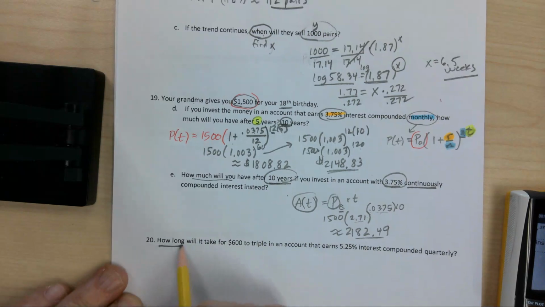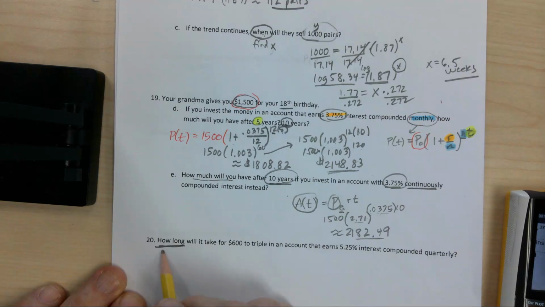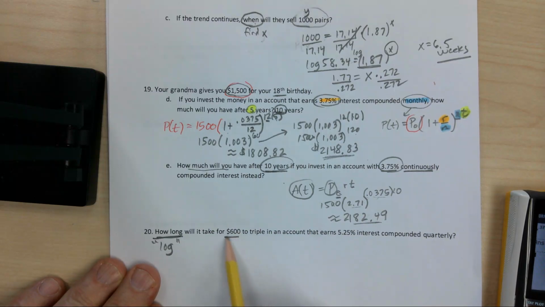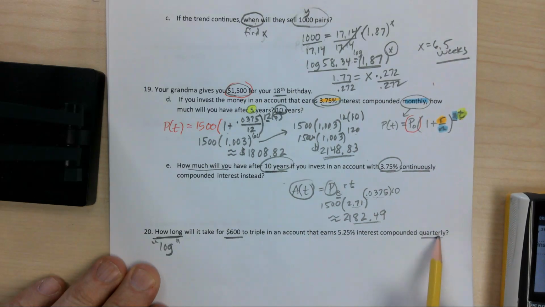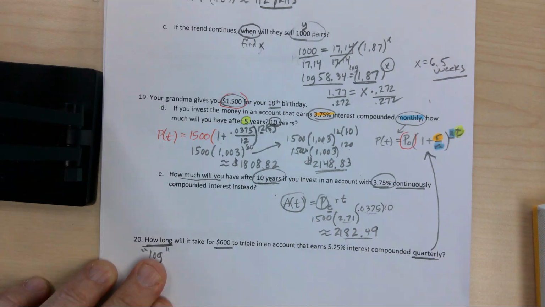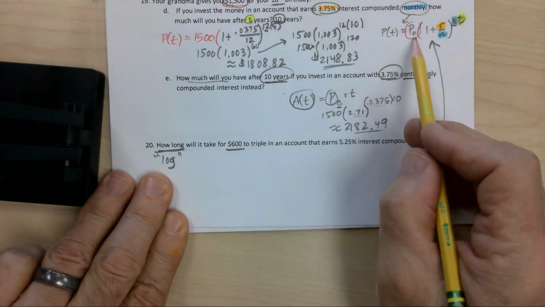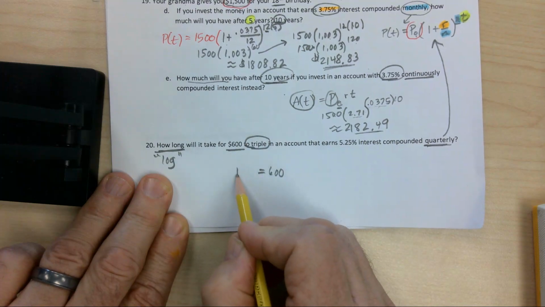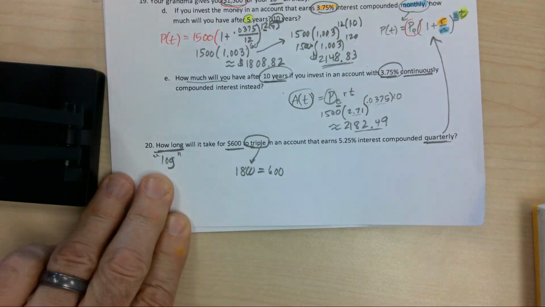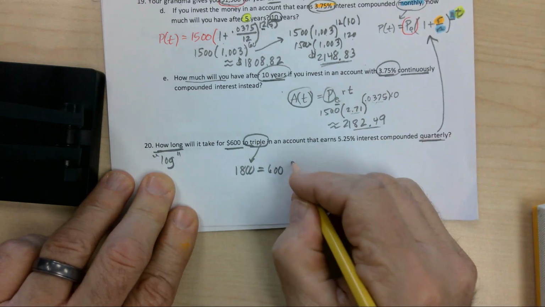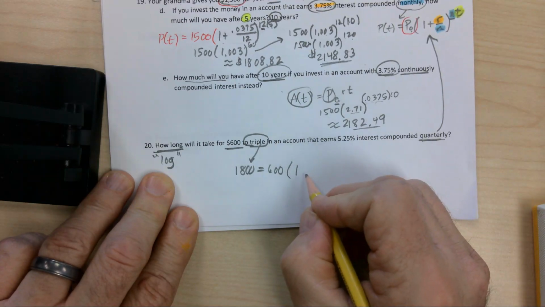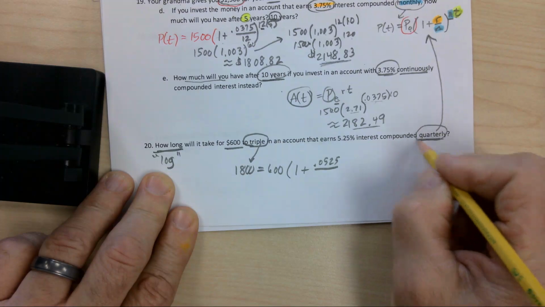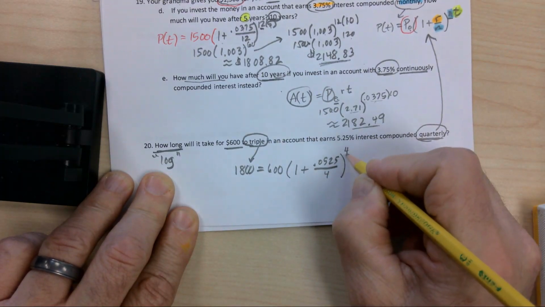Number 20, how long? Remember, t is in the exponent, so that's saying we're probably going to have to use logs of some sort. How long will it take $600 to triple if it's compounded quarterly, which takes us back to that formula. So let's just put things where they belong. So 600 is how much is invested. How long will it take it to triple? Well, that tells us we're wondering when it's going to turn into 1,800, and now everything else just kind of plug it in. So 1 plus the rate there would be 0.0525 all over the number of times quarterly is 4, and then 4 times t.